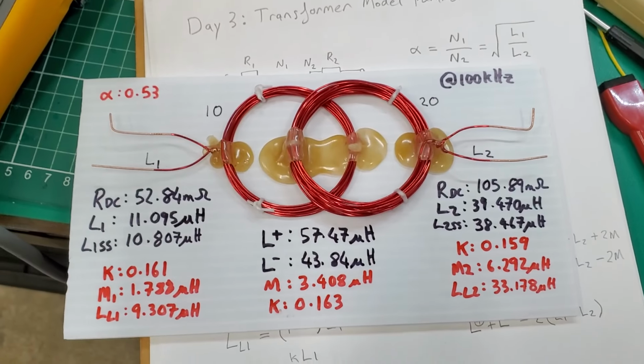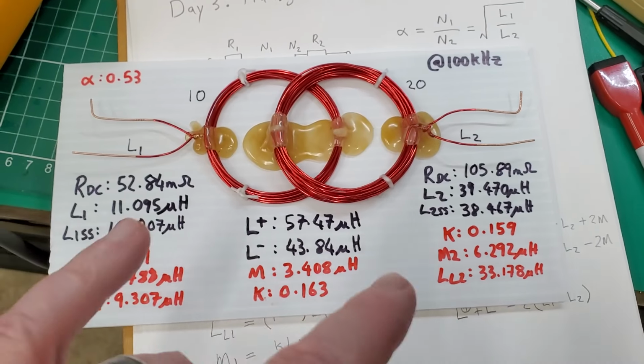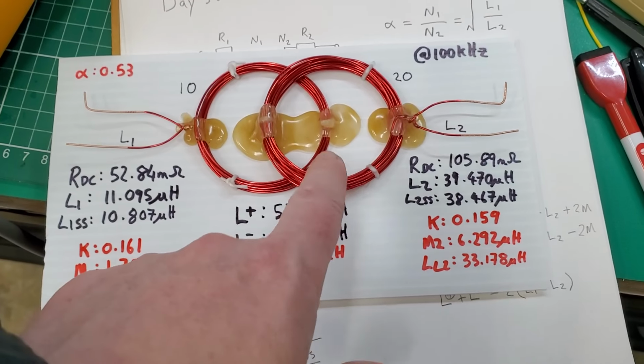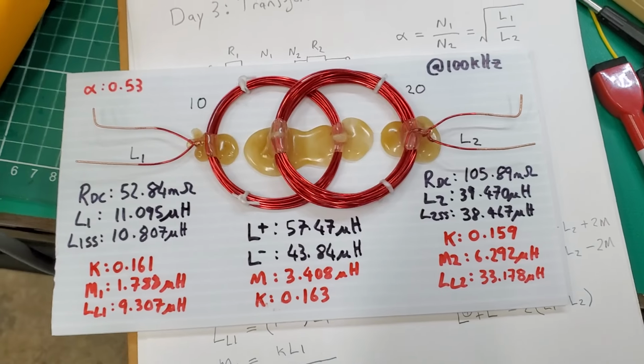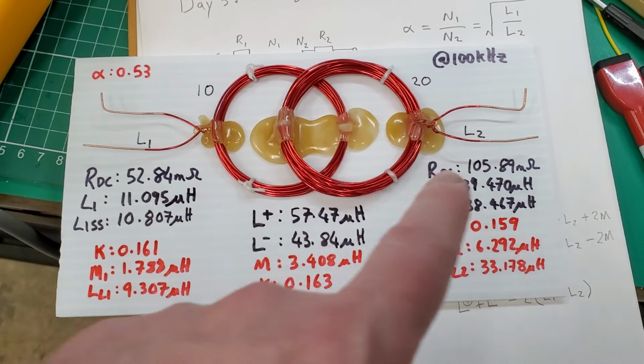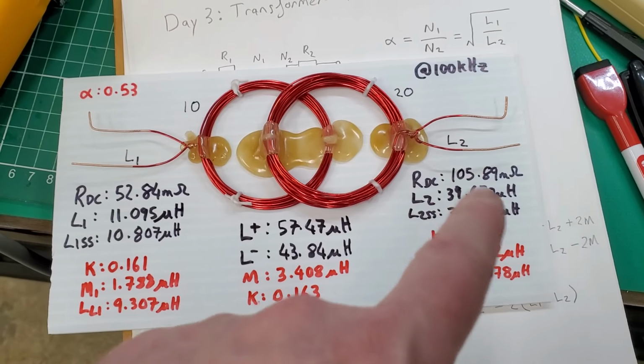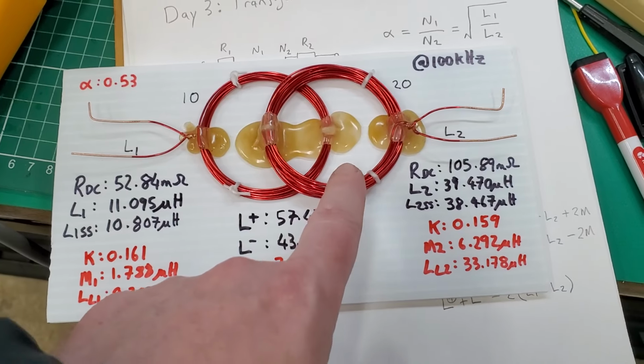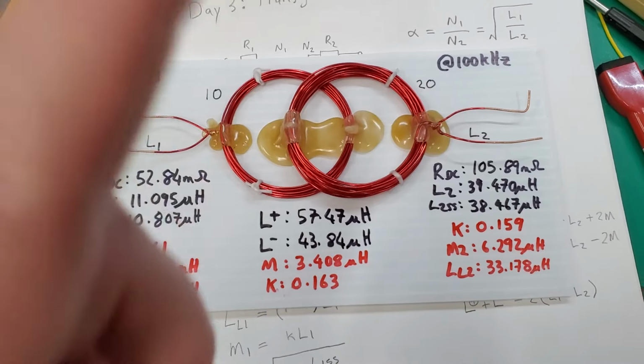DC resistances there for interest. You can see there's approximately twice the amount of copper in this side than there is in this side. The inductance here is almost, I mean, it's not quite 4 times more, which actually makes you wonder whether or not this actually is 20 turns or 19 turns, but we'll get to that in a minute.